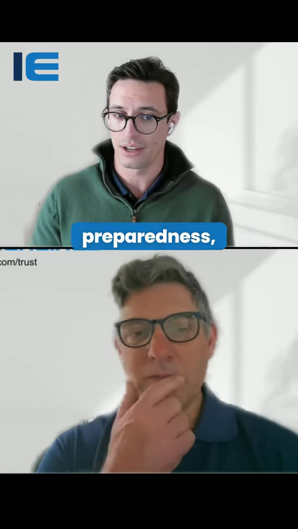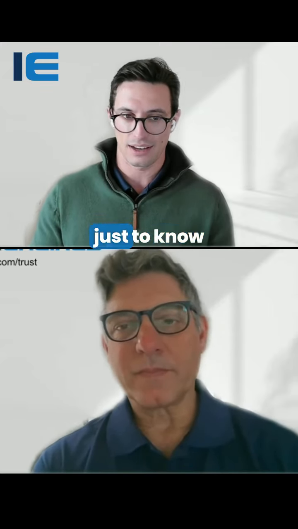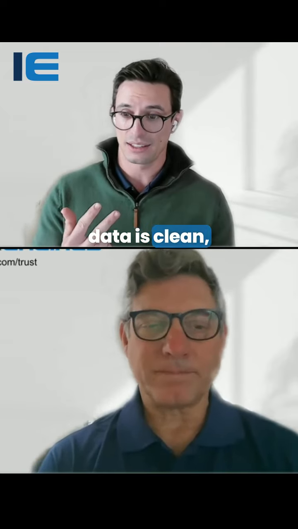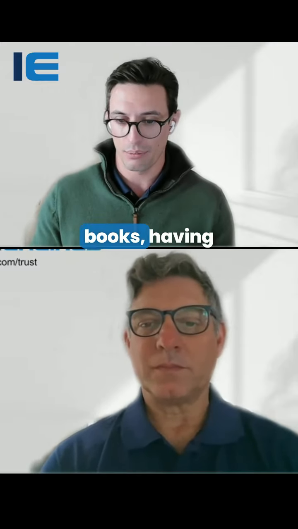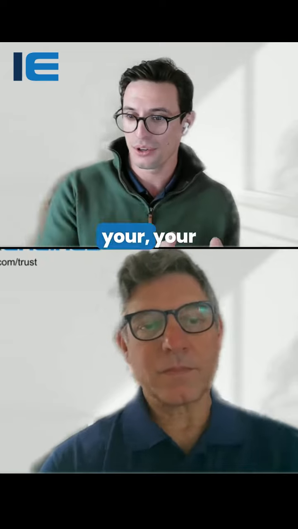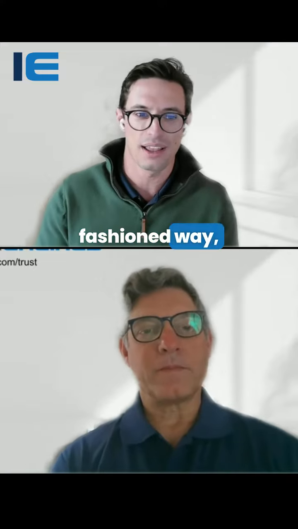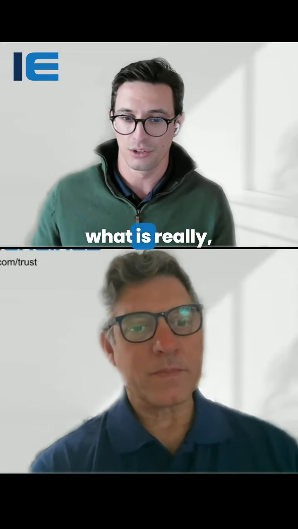And then obviously preparedness, right? Continuously testing. It's not enough, again, just to know that you have backups of your data, that you have somewhere you can recover to, and that data is clean, if when an event happens, you don't know how to respond. So having red books, having those red books not be stored on your primary storage arrays, but physically printed red books the old-fashioned way. Having a plan, everyone knowing the responsibility of who's who and who's going to do what is really, really critical.